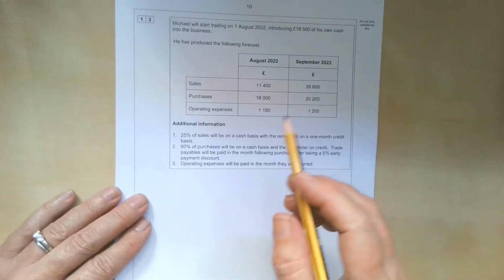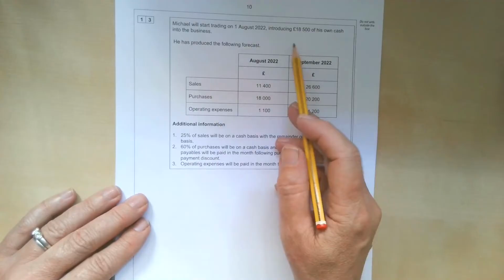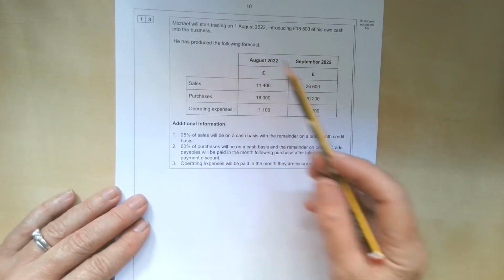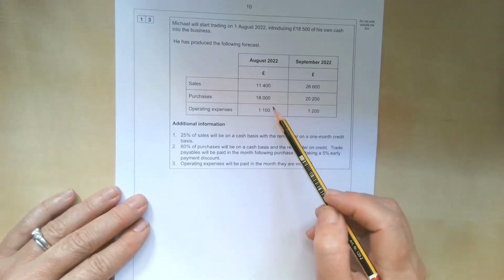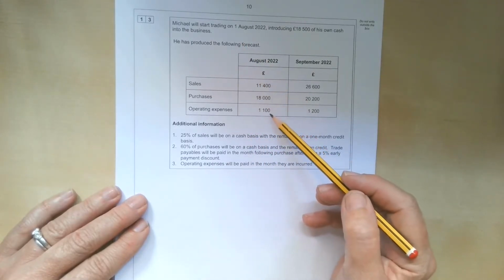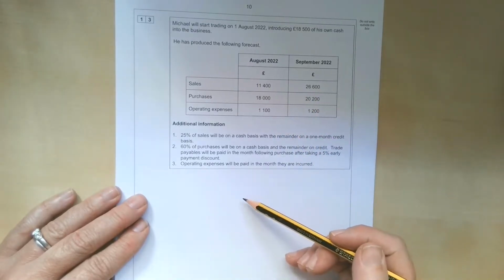Question 13, Michael will start trading on the 1st of August 22, introducing £18,500 of his own cash into the business. And he's provided the following forecast. So starting in August, those are his forecast sales, purchases and operating expenses for August. And then we've got some for September as well.